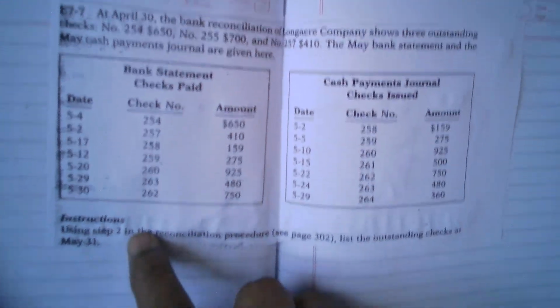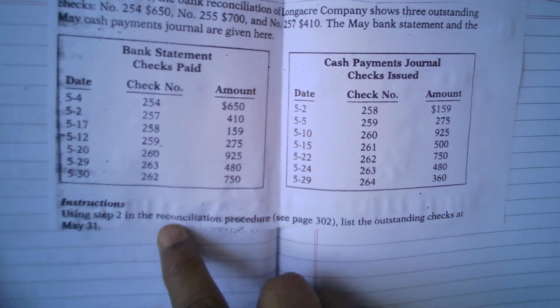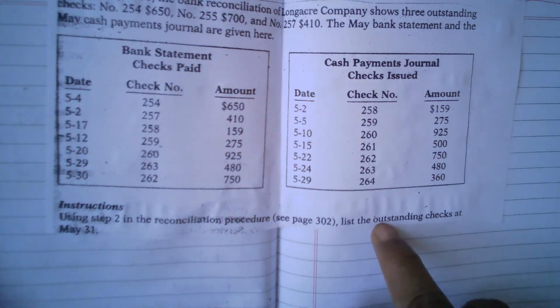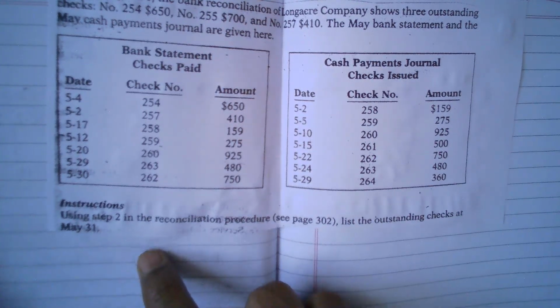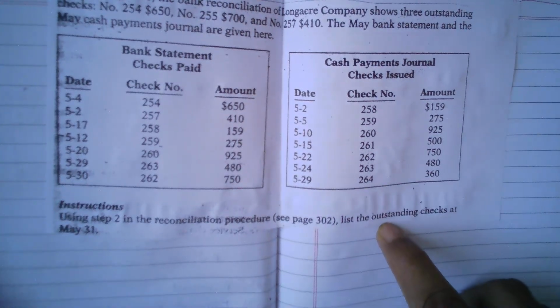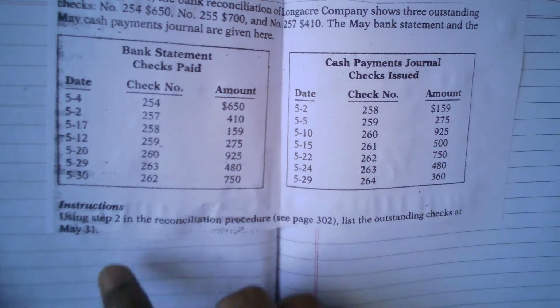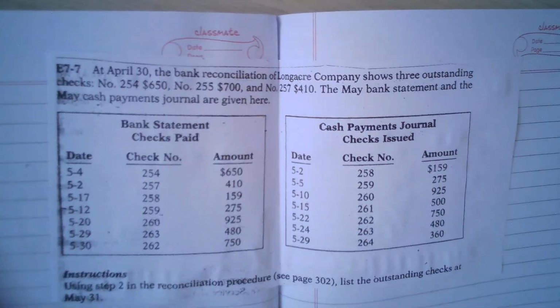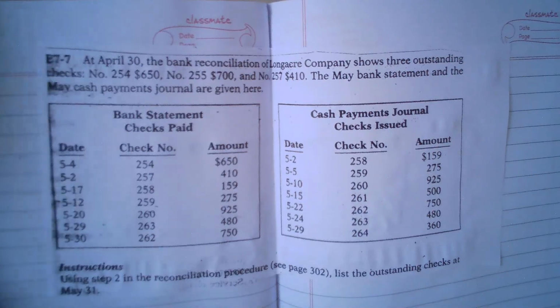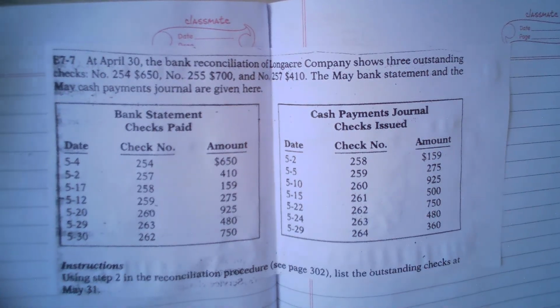What are the instructions? Use step 2 in the reconciliation procedure and list the outstanding checks at May 31. So finally, the objective is to find the outstanding checks at May 31. First, let me refresh you on the concept of an outstanding check.